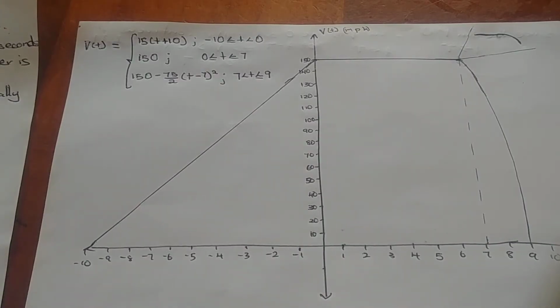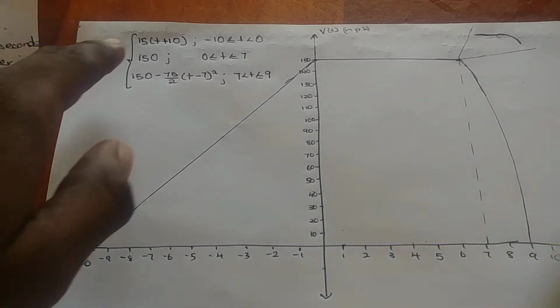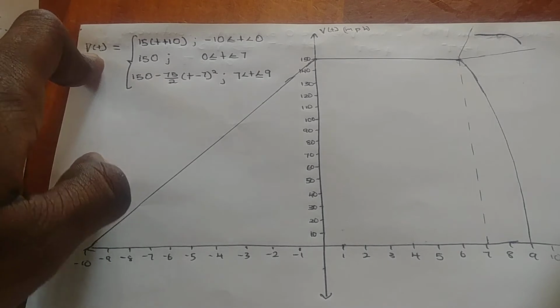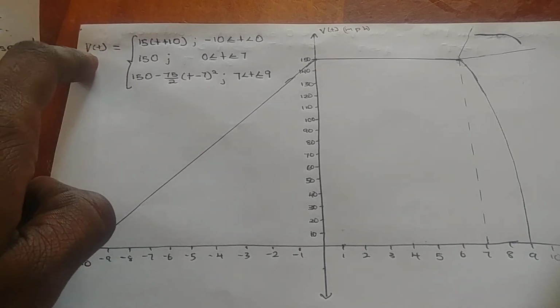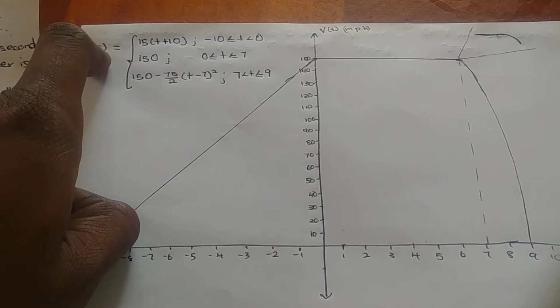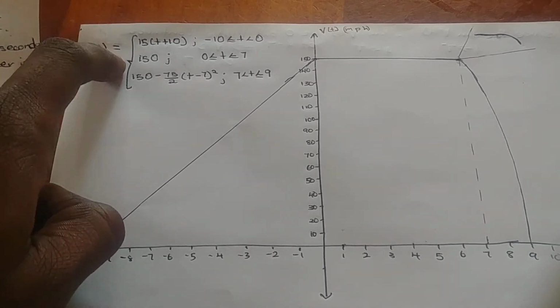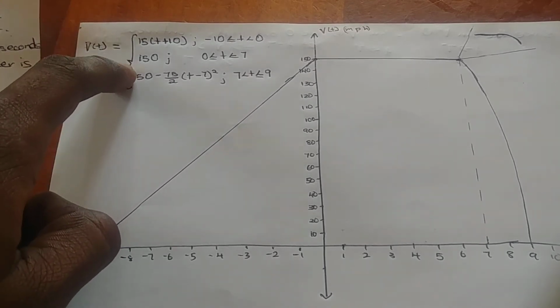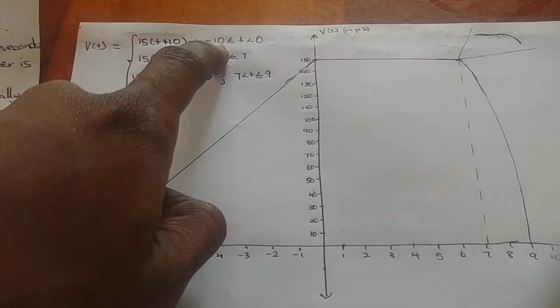Okay, so this is our function here and this is our graph. So our function is v of t, so it's a function of velocity. I use v for velocity, and time is t, right? Okay, so that's a piecewise function.